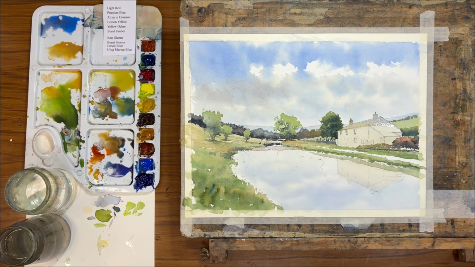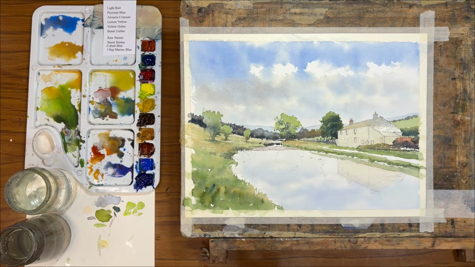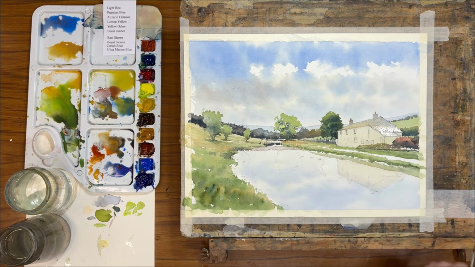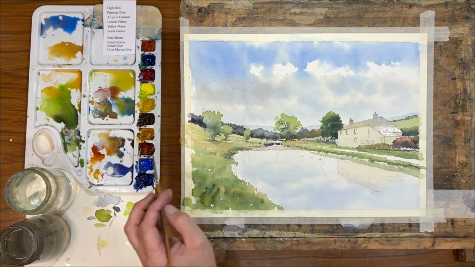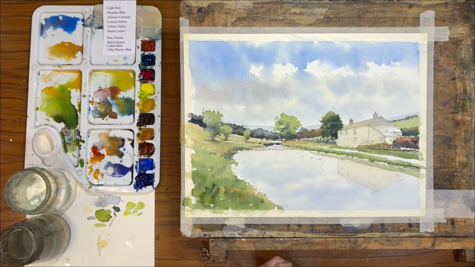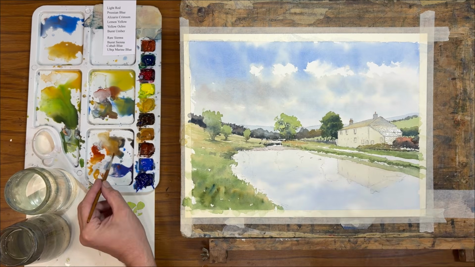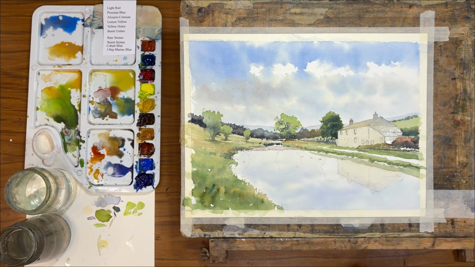Let that settle in, and then I'll deal with the front of the building, which obviously we've got that yellow ochre wash. I don't want to be too strong because I want to maintain that being the lightest part, which is catching the light. So I'm going to drop some raw sienna into there, shape that to give some character for the old stone wall, and then I'm going to drop in some cobalt blue, and if I drop it in while it's moist, it will nicely granulate and give that extra texture.